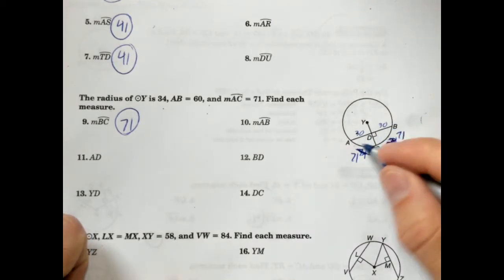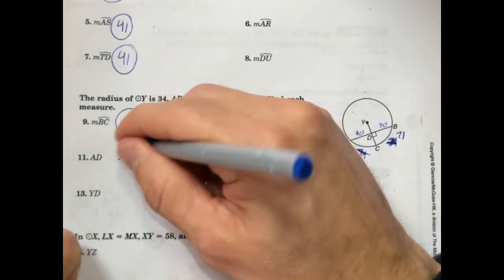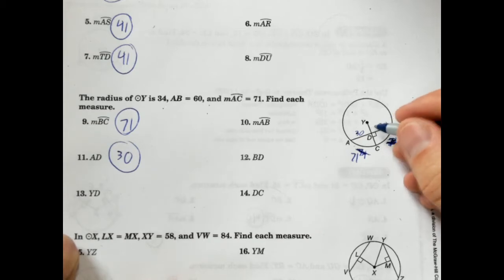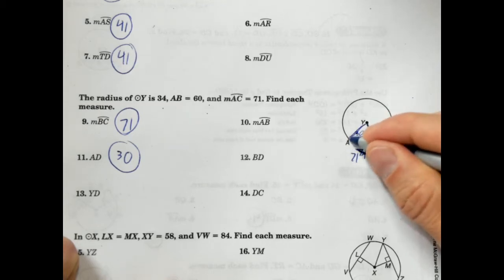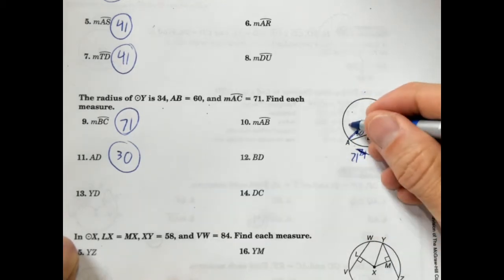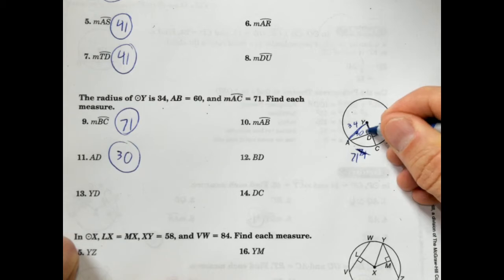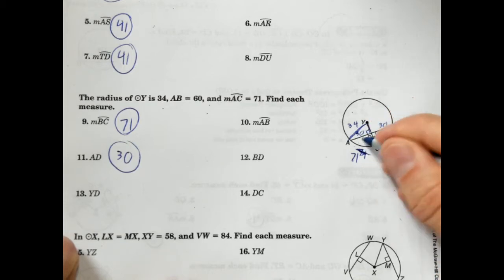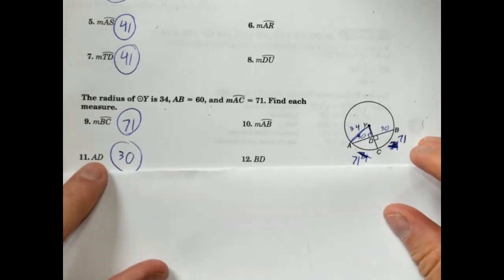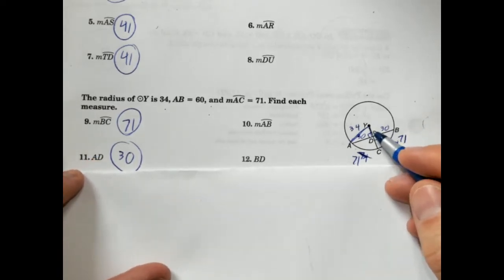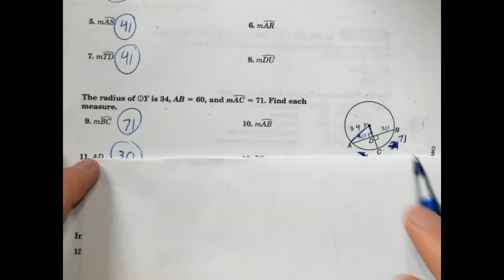AD, well, we know this got bisected, so that's 30. And YD, oh, we don't know what that is. Let's figure that out. So we need to find out what this piece here is. Okay, so we know that the radius is 34, so we're going to make a right triangle. This is a right triangle because it's vertical. So we have the hypotenuse, we have one of the legs, we don't know the other leg. This is just like the example in the notes, and also from study guide intervention. So we're going to use the Pythagorean theorem to solve for that.